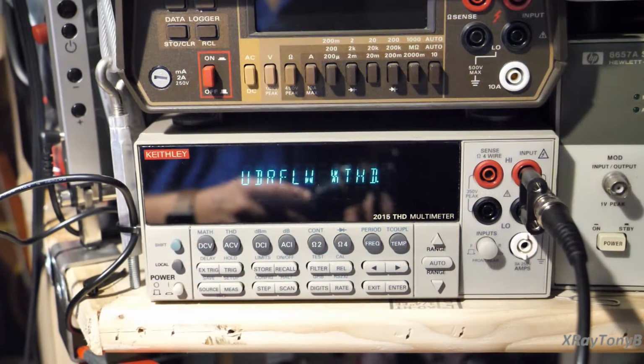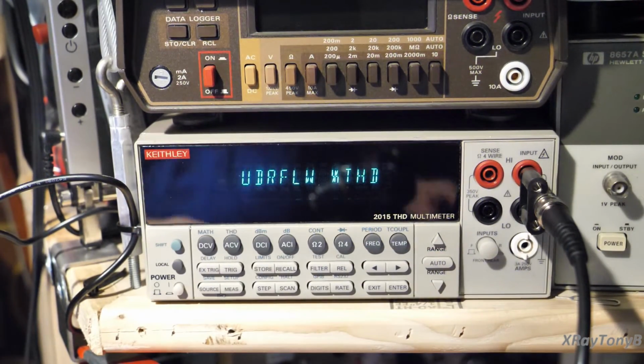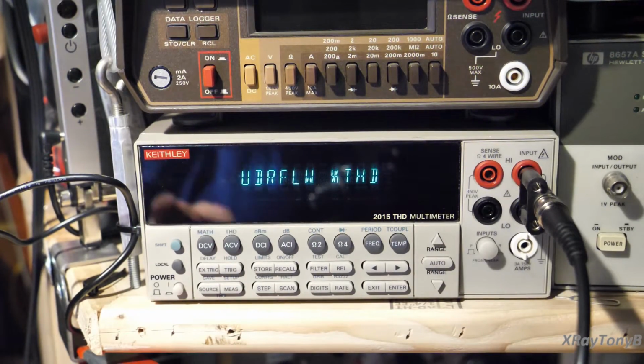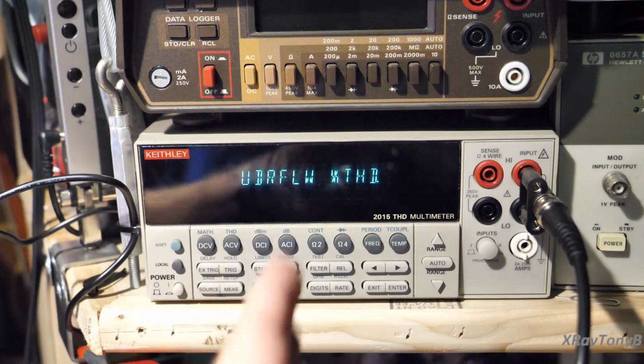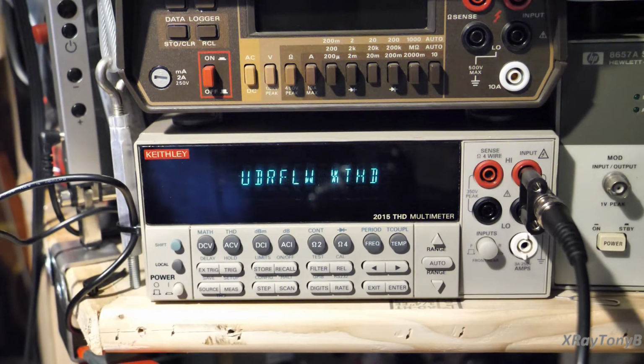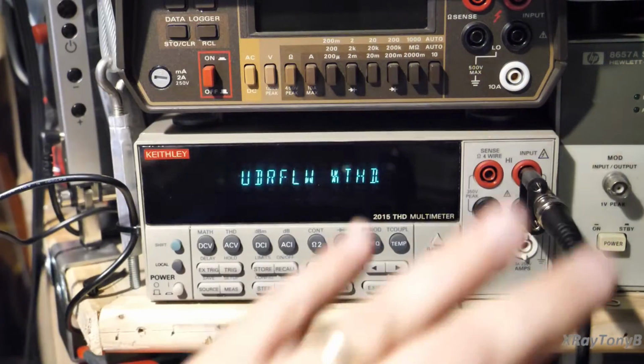Now, the first thing we'll use is the actual distortion meter. I have this set to look out to the 5th harmonic, and it's adding them together. So it's not just looking at the 2nd harmonic, it is actually looking at 2nd, 3rd, 4th, and 5th, and all of those combined.